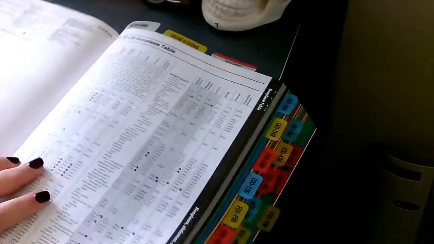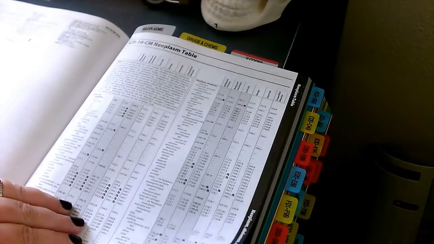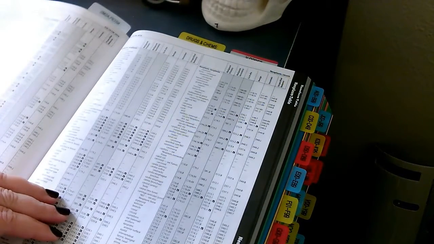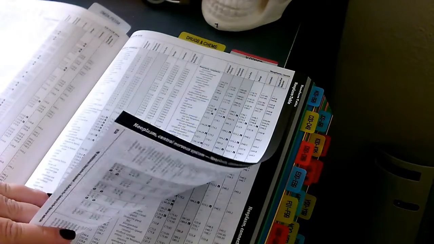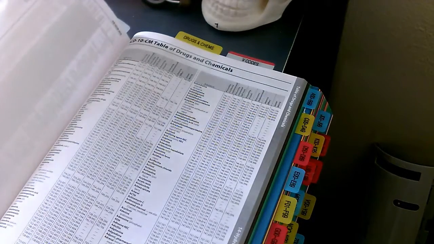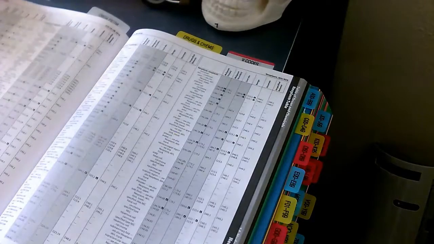Then we're going to find urinary bladder. Like I said, I always have to go through the alphabet. QRSTU.